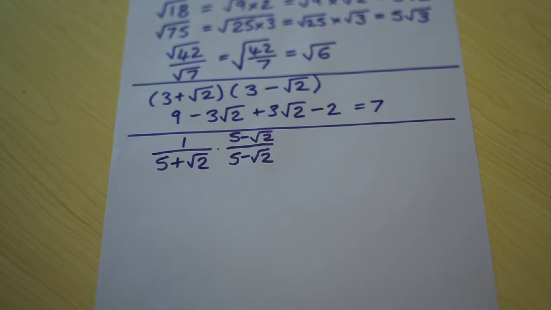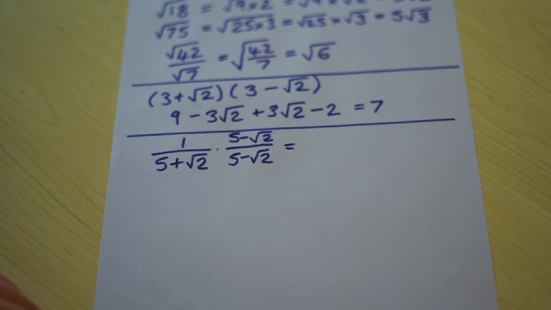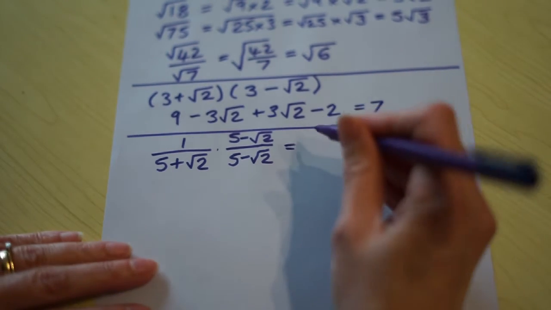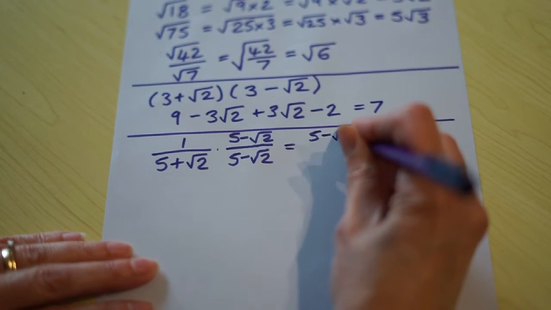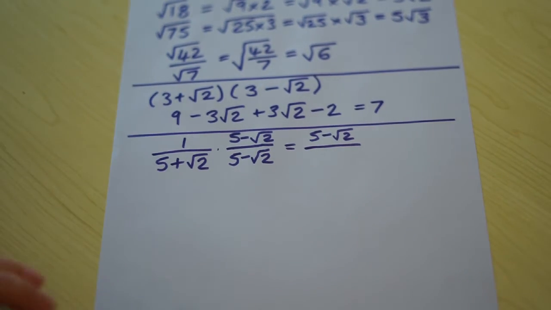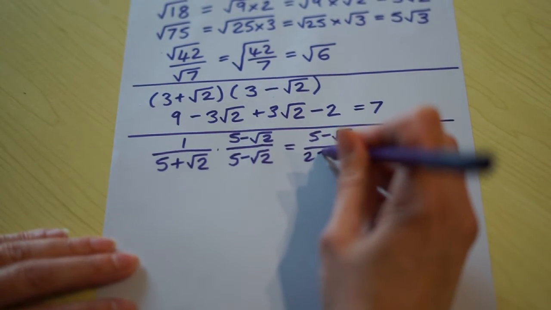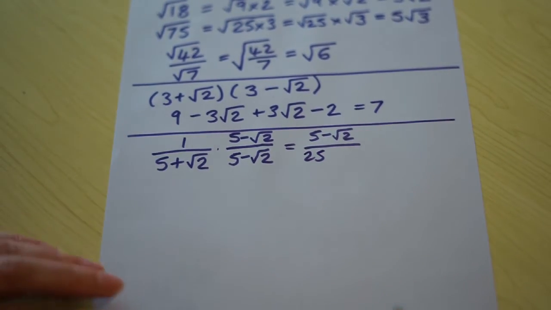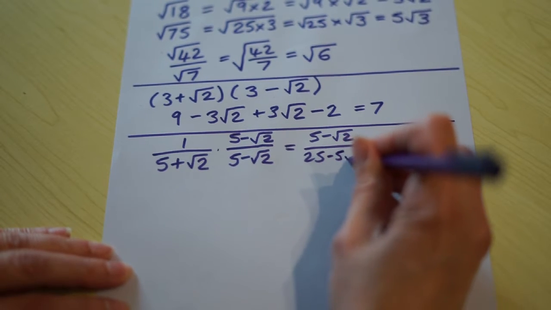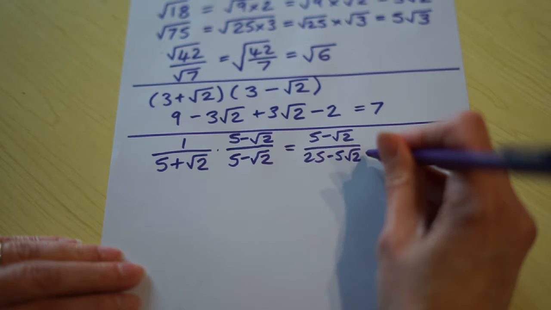So let's have a look at that in action. So 1 multiplied by 5 minus root 2 is just 5 minus root 2. So multiplying the denominators out. 5 times 5 is 25. 5 times minus root 2. Root 2 multiplied by 5.